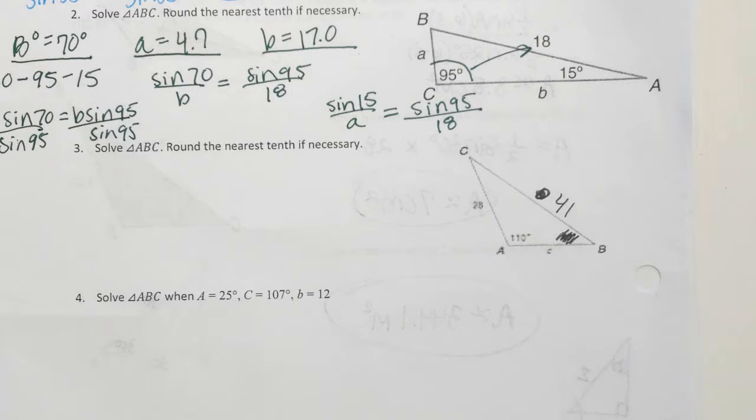I put you in groups so you can compare your answers with other people. So try it out and check yours. No, the 41's the side. Skip number 3 because we haven't seen one like that. Do number 4 instead, and we'll do 3 together.